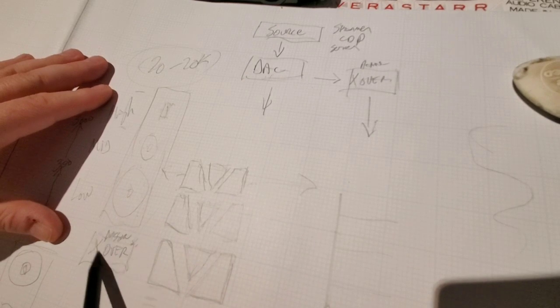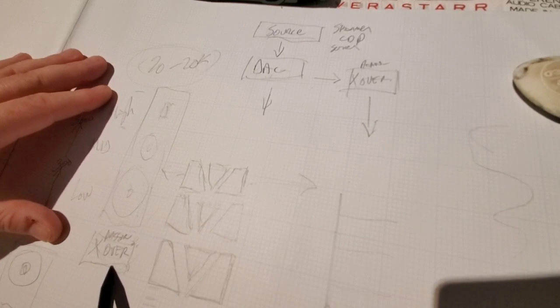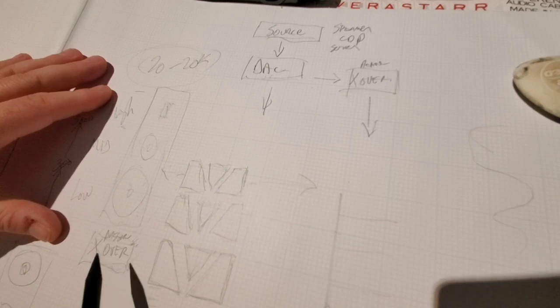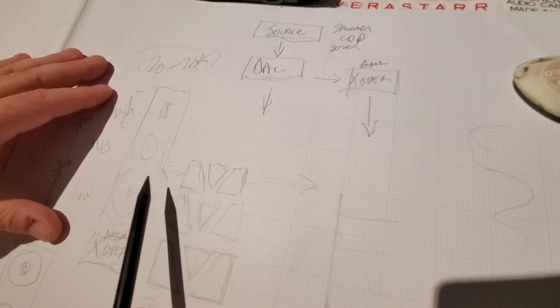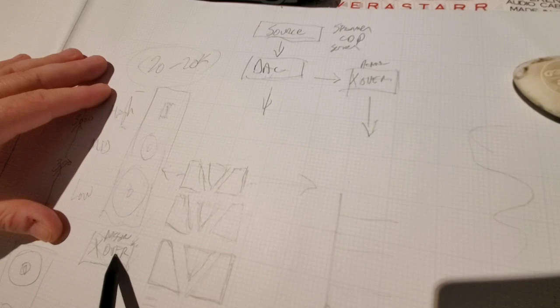Now, this whole method of doing it is rather archaic. It's riddled with issues, with phase response, with time delay, with group delay. There are so many different things that come into play that it's got a bunch of problems.